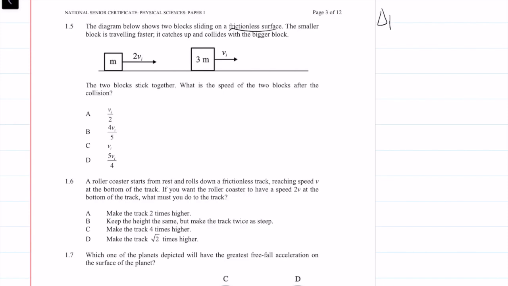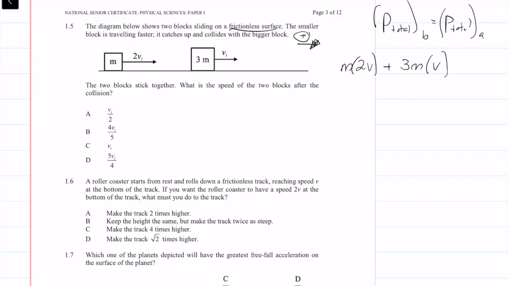The total momentum before is equal to the total momentum after the collision. The momentum before is the mass of the small block times the velocity of the small block, plus, taking the rightward direction as positive, the mass of the big block times the velocity of the big block, which is equal to the momentum after.